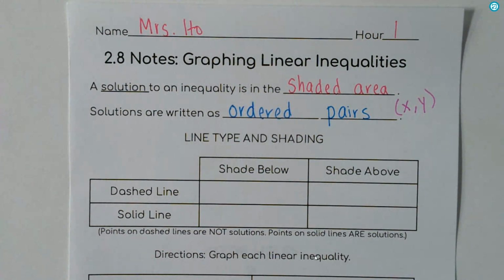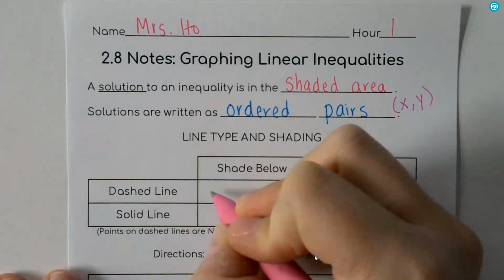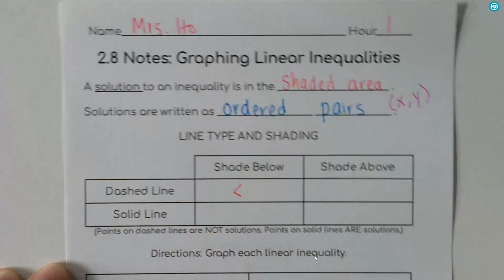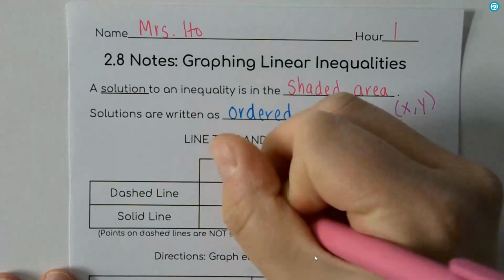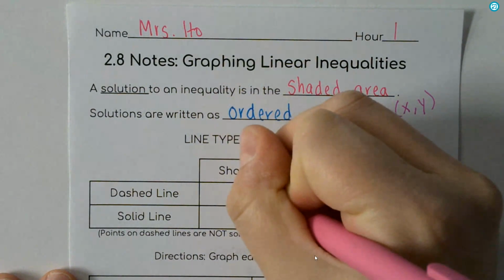So we are going to shade below a dashed line anytime it is less than. So put a less than sign there. And then if you need to label that as less than, you can.